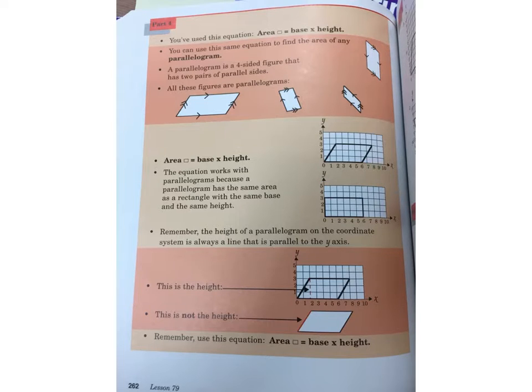So when we're trying to find the height of a parallelogram, we have to use how high it goes to this straight line here. I can't use this slanted one because, if you see, it is not parallel to the y-axis, because those lines cross here. So that means that this is not the one that's parallel, because they eventually touch each other. And remember, parallel lines can't ever touch each other.